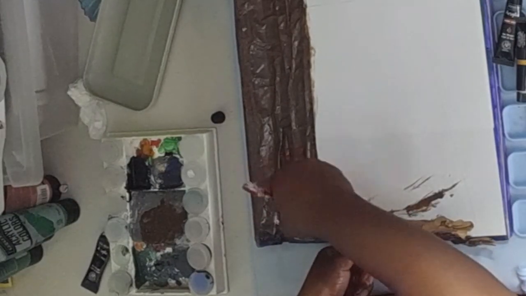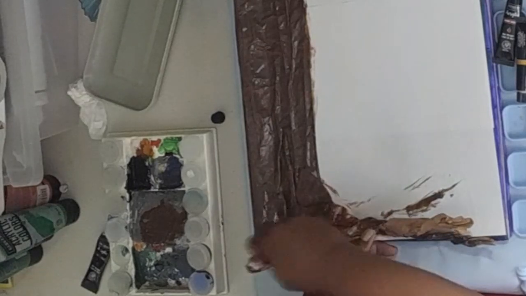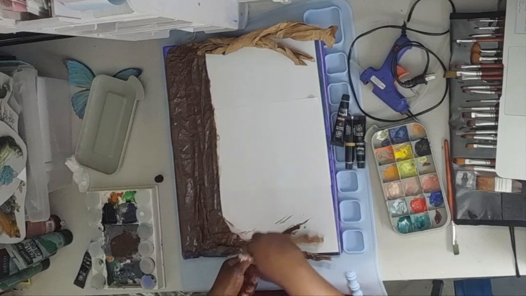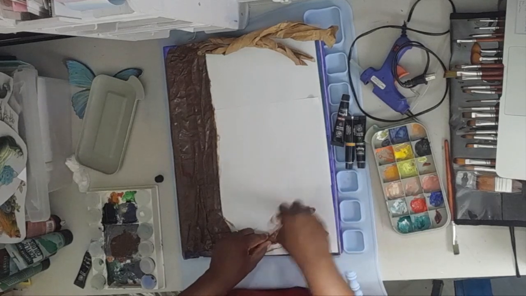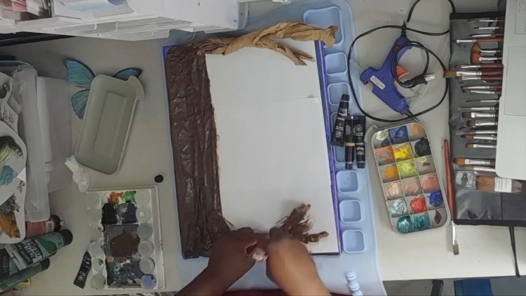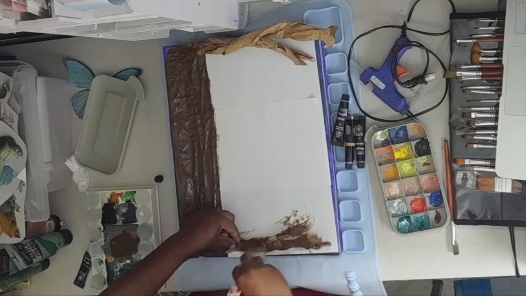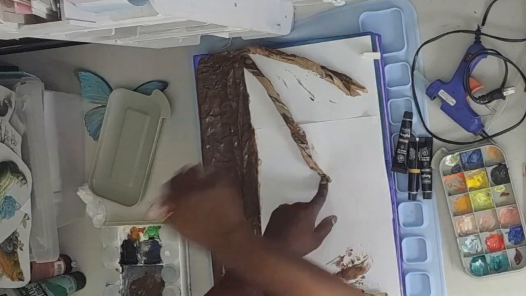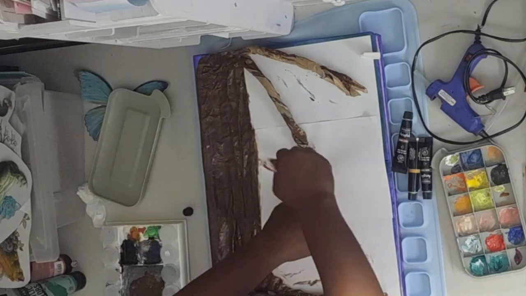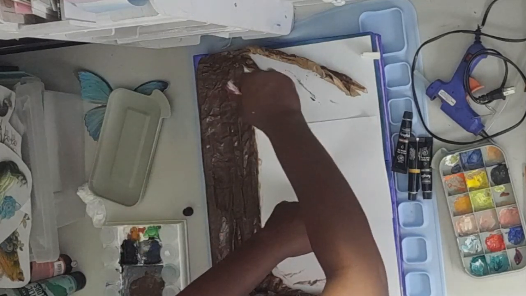Maybe I should have painted these brown paper before I put it on, because it would have been much easier. Not even sure if I'm going to take these off, since I want to use the peacock thing on it.